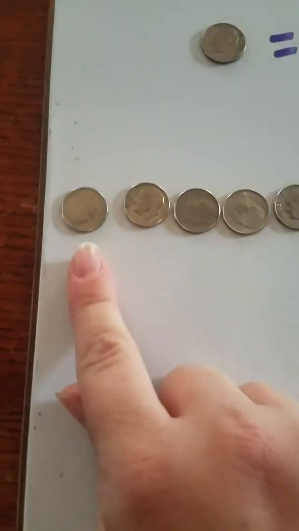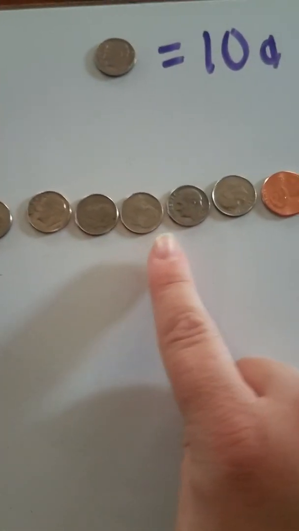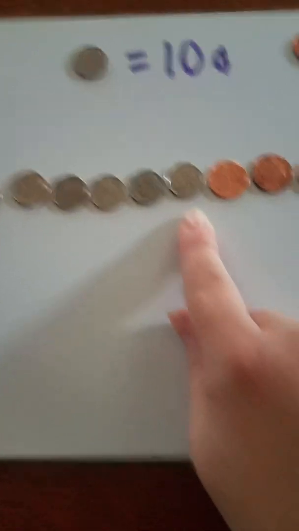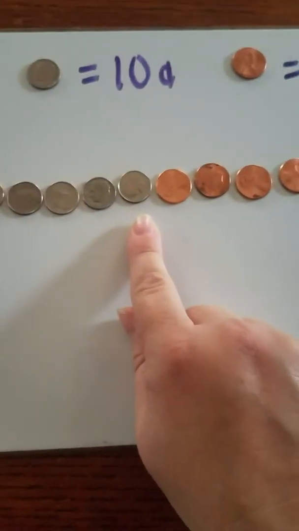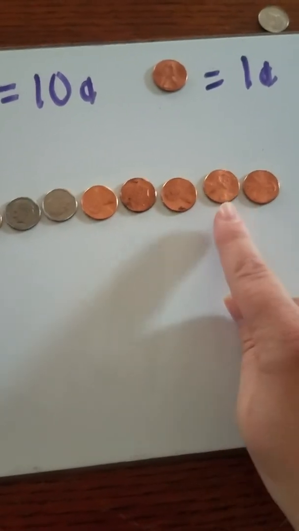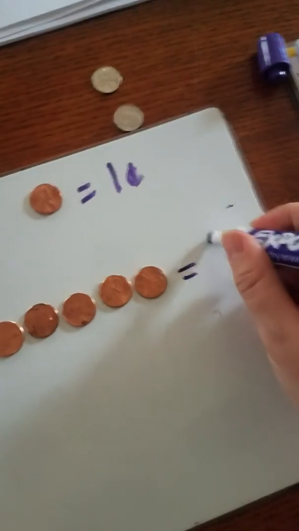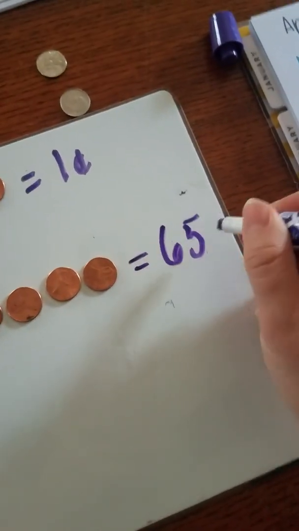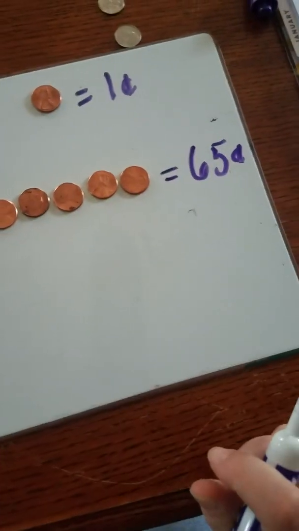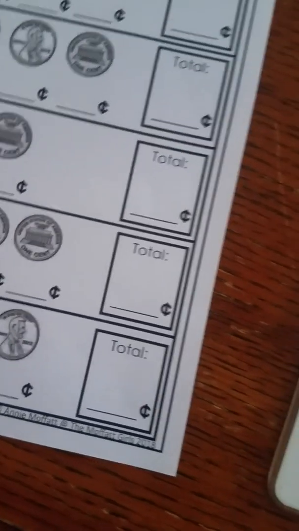Ooh, that's a bunch. Okay, so count by tens for the dimes: 10, 20, 30, 40, 50, 60. Pause and count on by 1: 61, 62, 63, 64, 65. So now I have 65 cents.